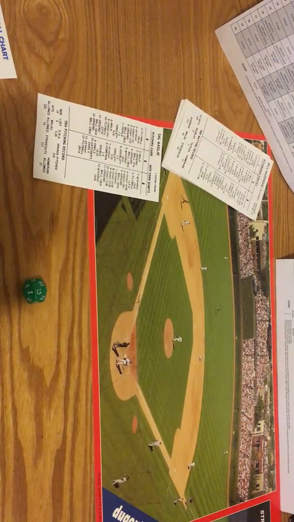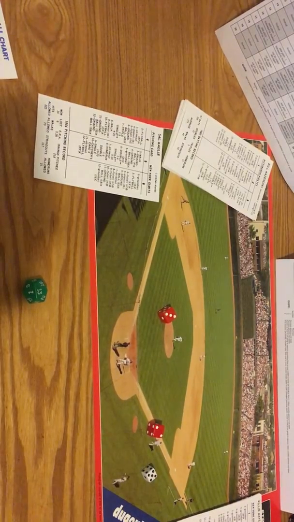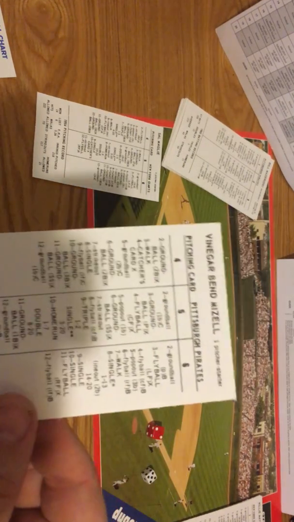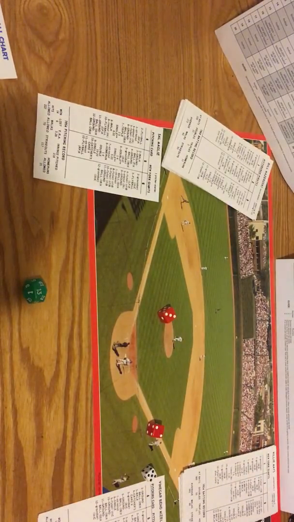Up to bat with 2 outs, Willie Mays. Mr. Apple Basket Catch himself. 5 and 5. 5 and 5 on Mr. Mizell's card is a pop out to first base to end the inning. After 7 complete, we are still tied at 3.